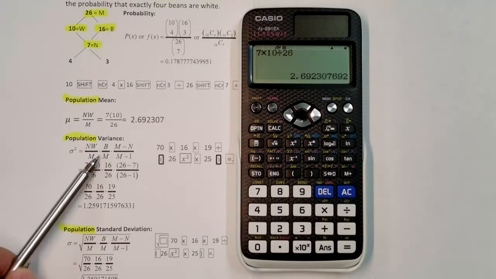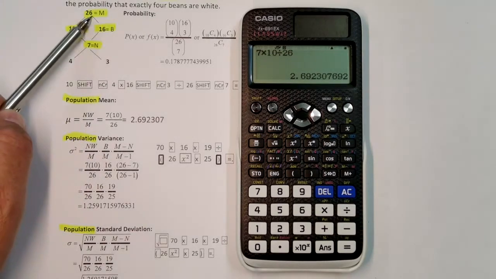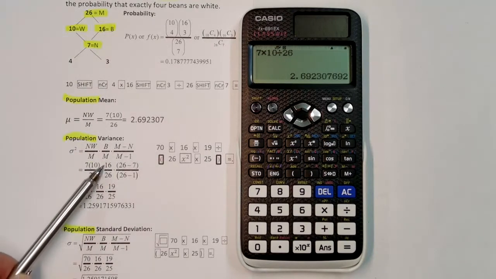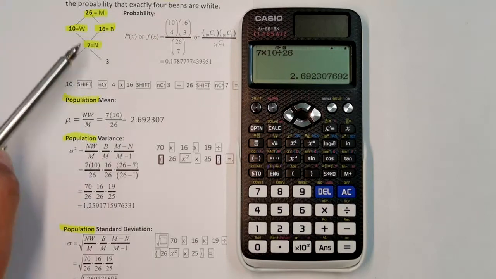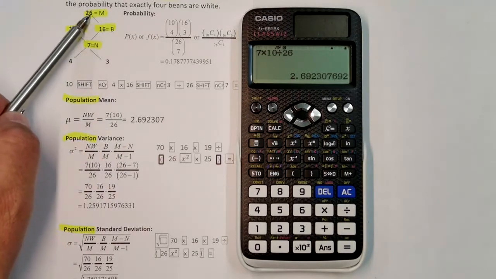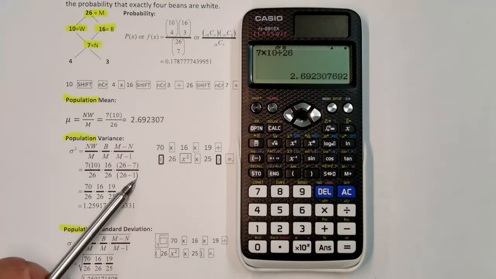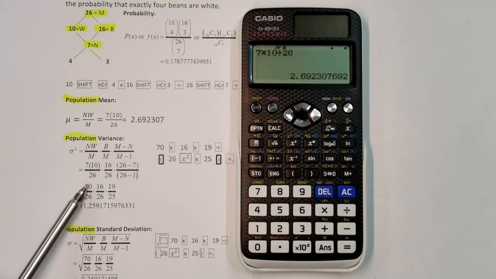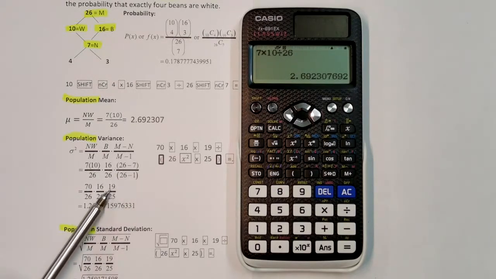Times B over M. B is 16, M is 26. So 16 over 26. And then M minus N would be 26 minus 7. And M minus 1 would be 26 minus 1. So to clear this up a little bit, let's go 7 times 10 is 70, times 16, 26 minus 7 is 19, times 26 times 26 times 25.